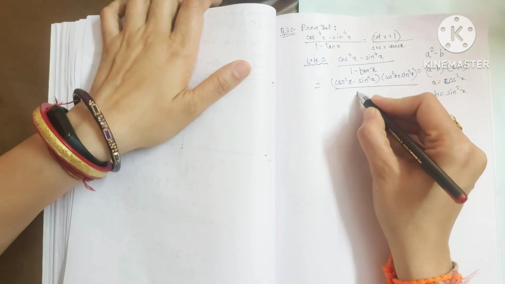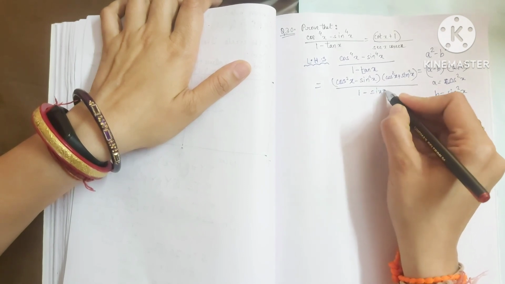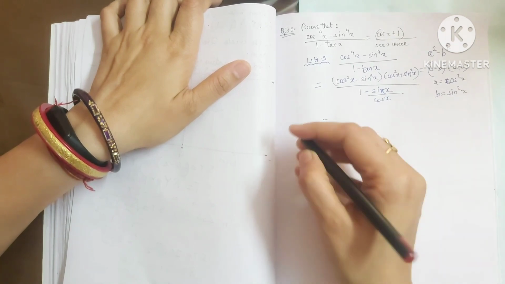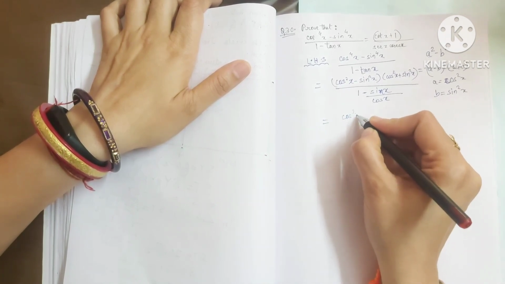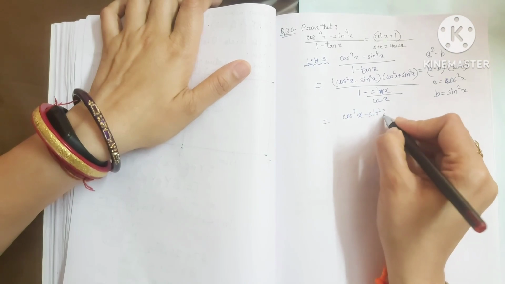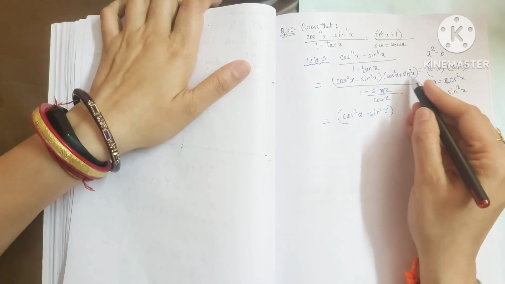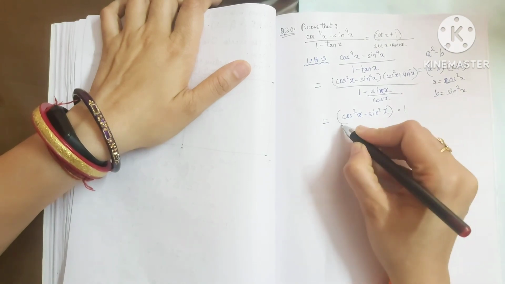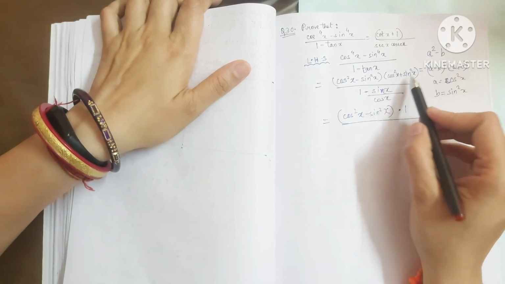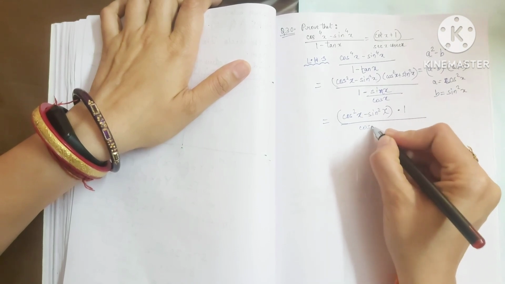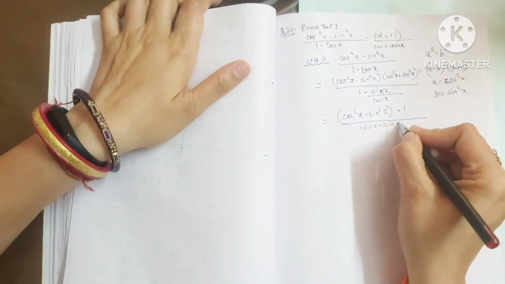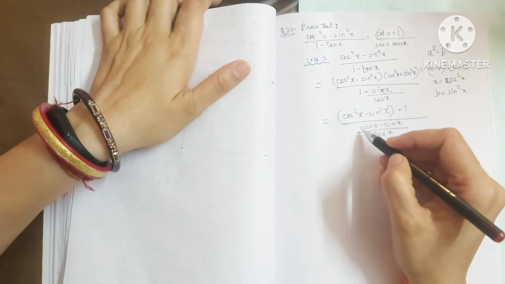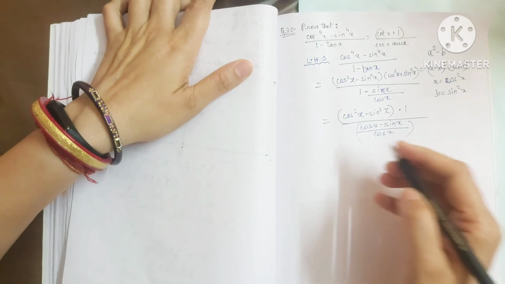Now we break this. Tan x we know is sin x by cos x, right? So what is in the numerator? Cos square x minus sin square x. Now what is cos square x plus sin square x? We know according to the trigonometry theorem it's 1. So multiplied by 1. Even if we don't write it, it will work. But still I'm writing it just for anybody who's watching, for that person to be clear. So I have made it like a fraction, okay, this is done.